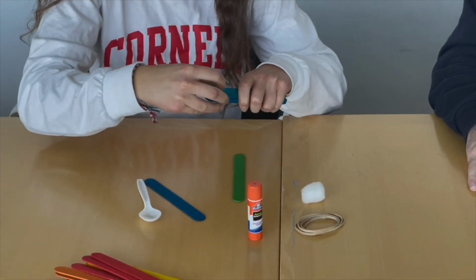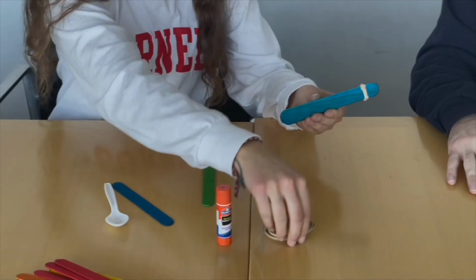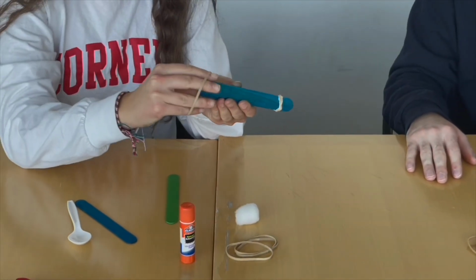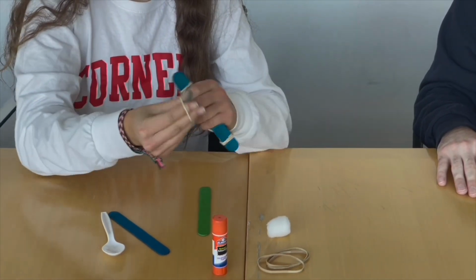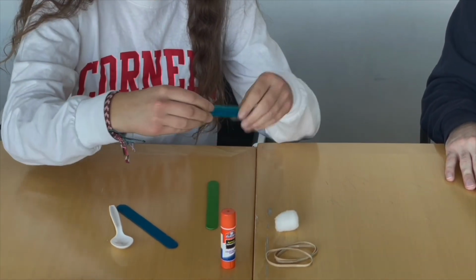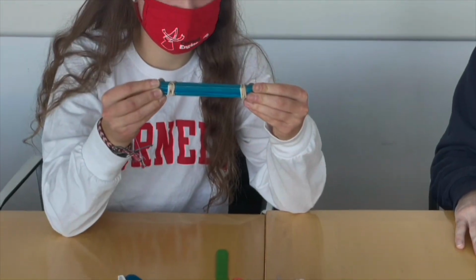Doesn't have to be super tight, just enough to keep them together. Then you're going to do the same thing on the other side. Just near the end, loop it around. Just like this, and this is going to be your base.